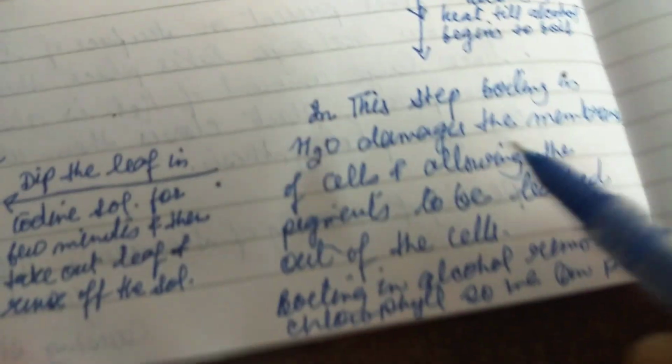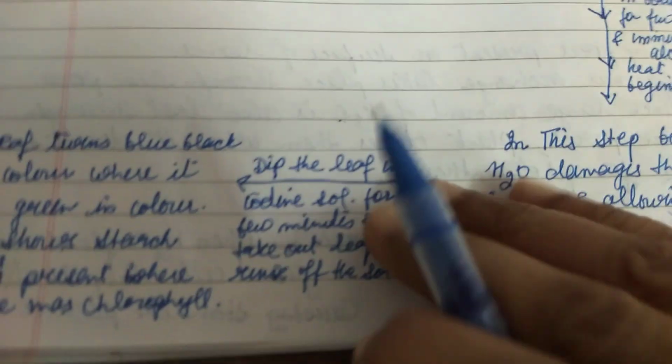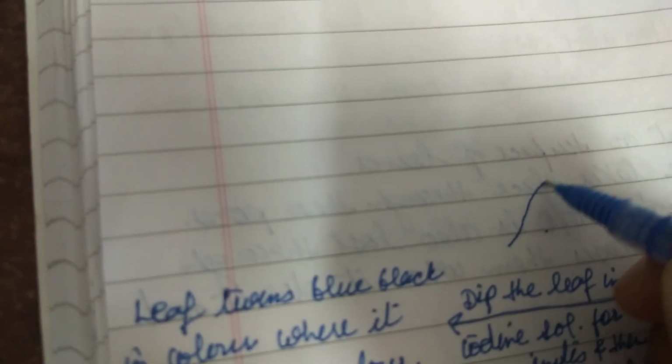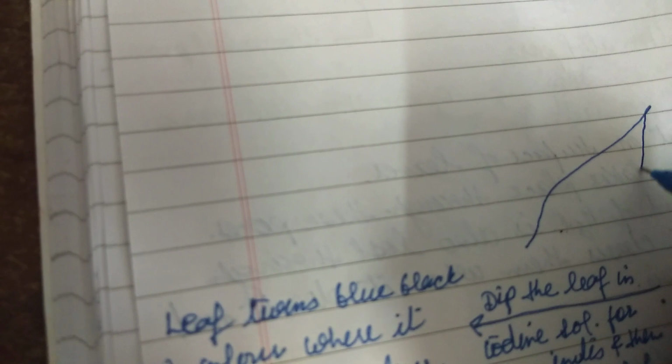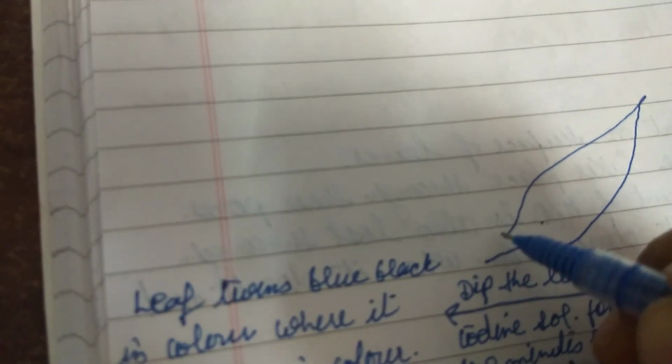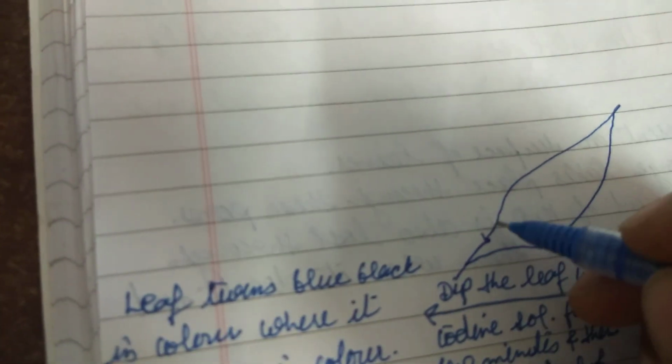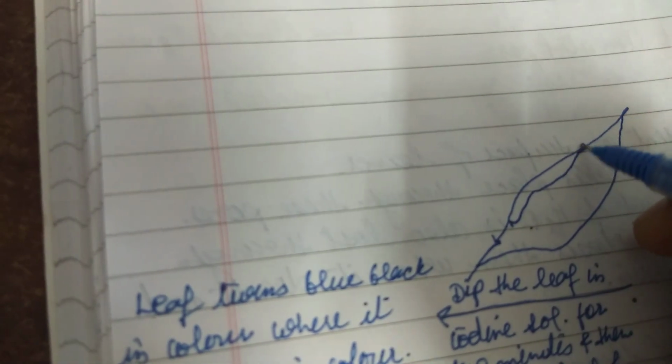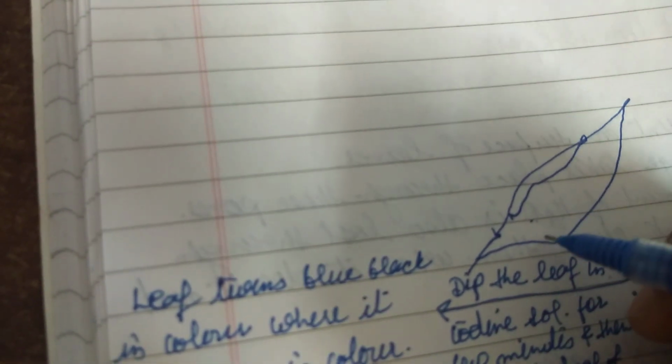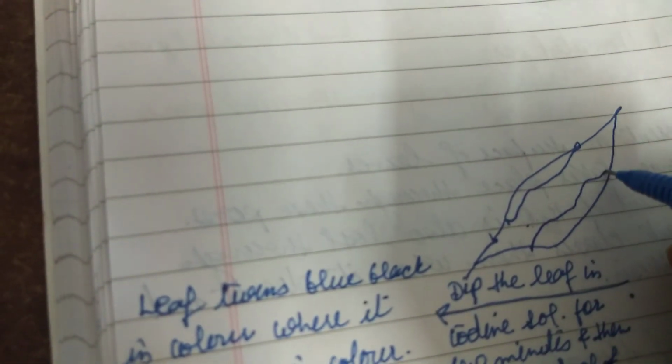Now this leaf is there. Now we have this leaf. Clear? This leaf, it is now, this is right. Wait, initially it was green here. Now that pigment has come out of it.